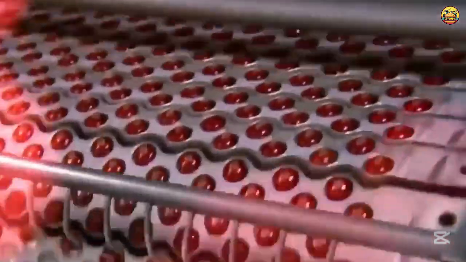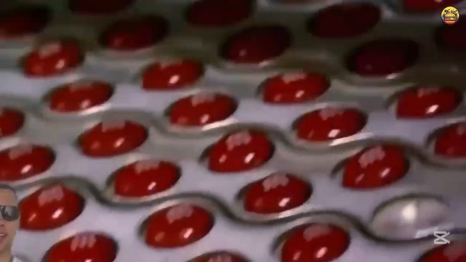Next comes polishing, which gives the candy a smooth and shiny finish. Once the M&Ms are covered with a hardened and polished coating, they are placed in special trays for alignment. These trays ensure the candies are properly positioned for the printing of the letter M.